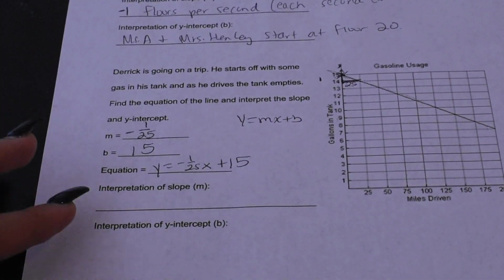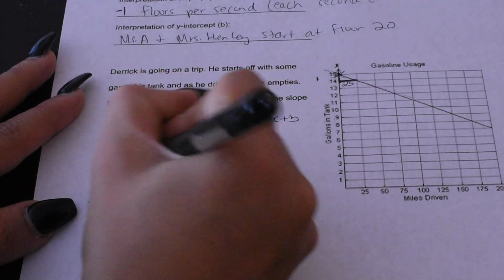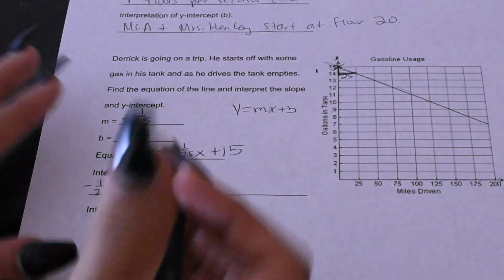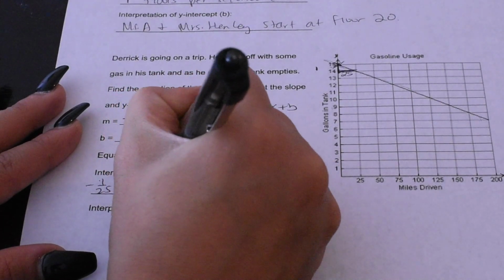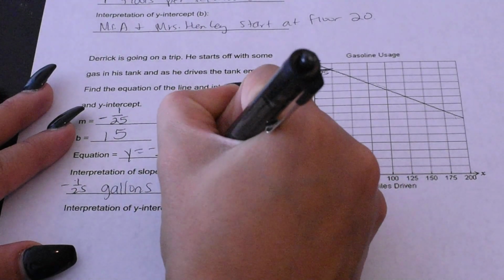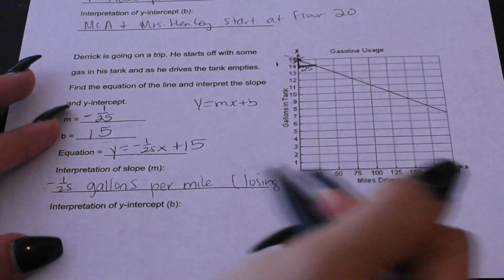So let's interpret that. We said slope is your slope number, -1 over 25, gallons, whatever your y represents, per mile. So I'm essentially losing something, right?